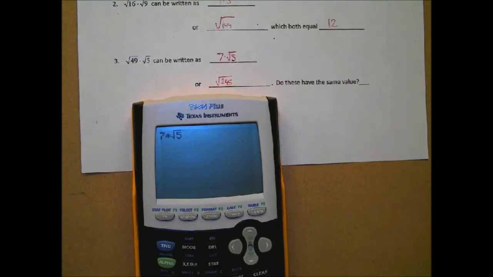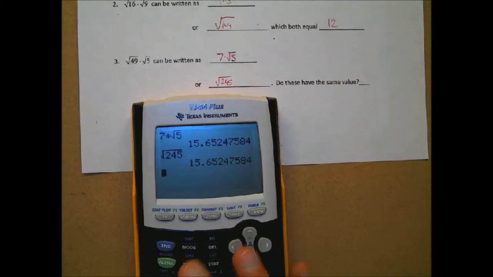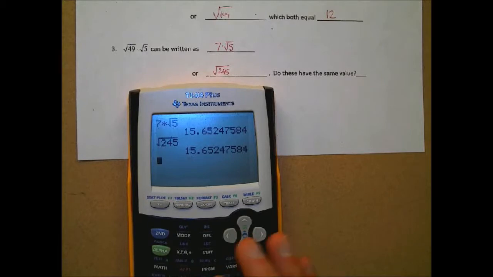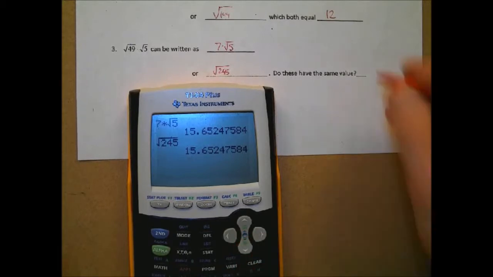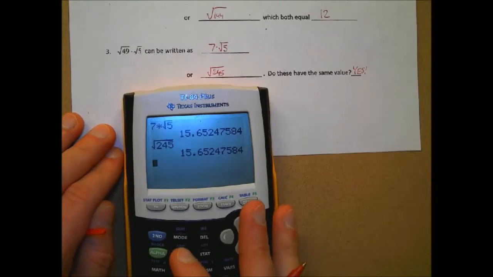Okay, so there's that. Now, how can I use this information to determine if that's the same as the square root of 245? Like this? And hit enter? And what are we looking for here? It's the same thing. So, do these have the same value? Yes, they're the same. The decimals are the same, right?